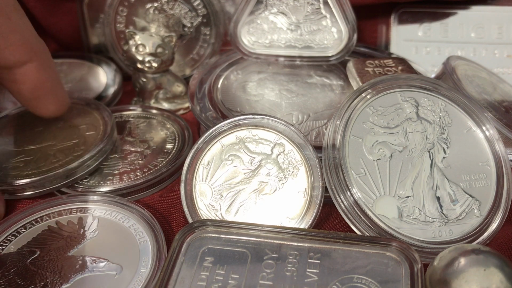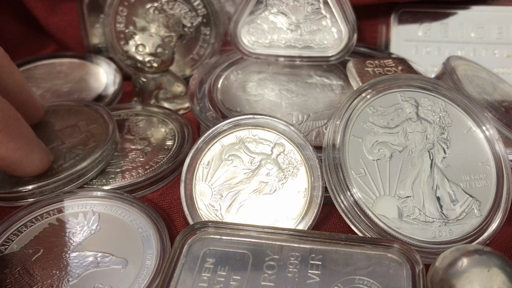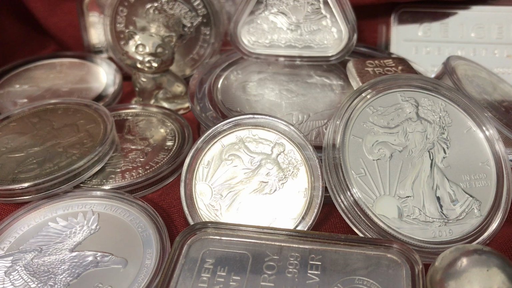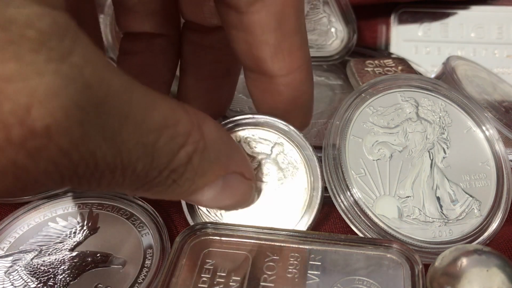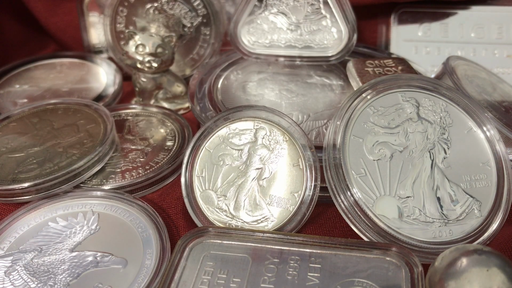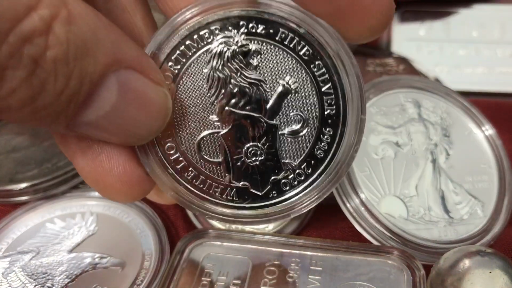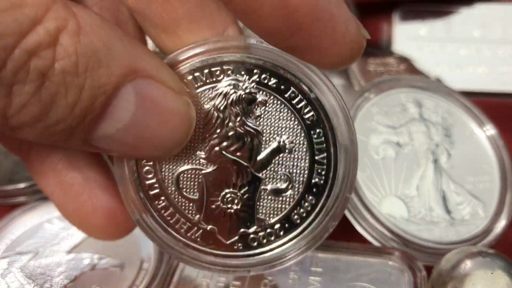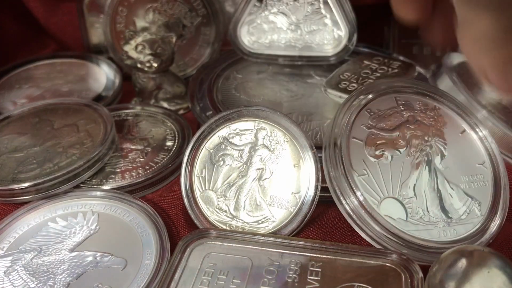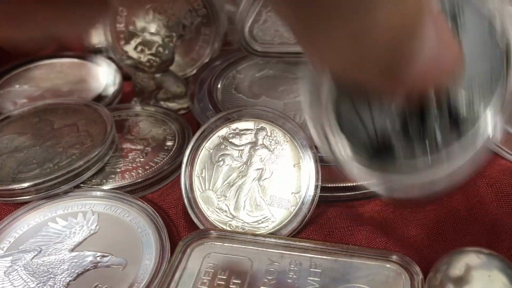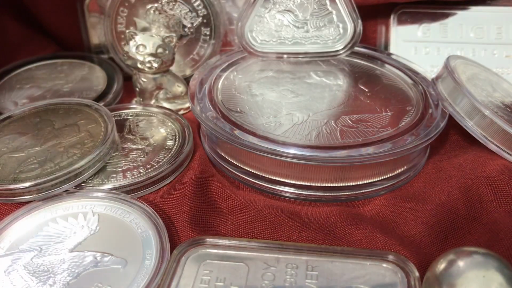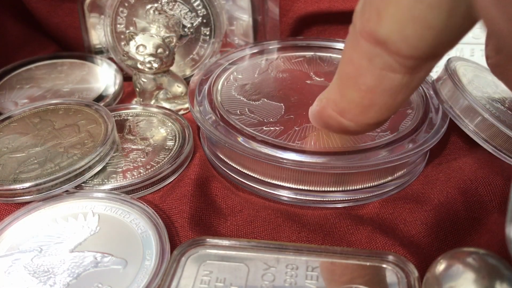But basically, 1 ounce is typically the most common size of silver out there, in the form of these rounds. Now, you can also purchase government issued bullion in different sizes. This is a 2 ounce size, and then you can also find more collectible pieces with the 10 ounce varieties, such as you see here.